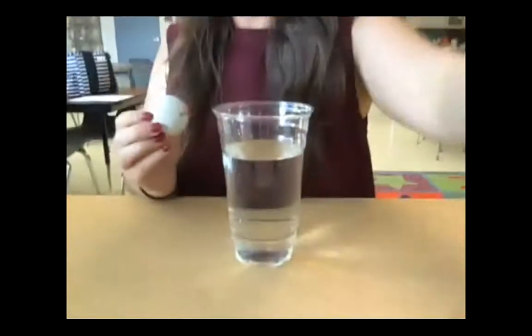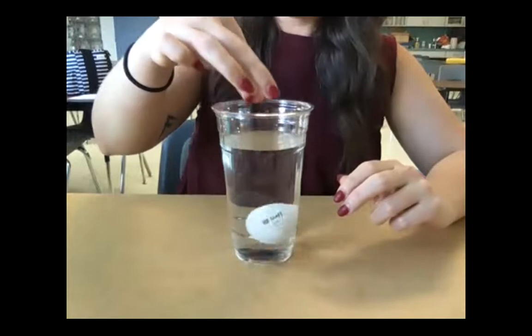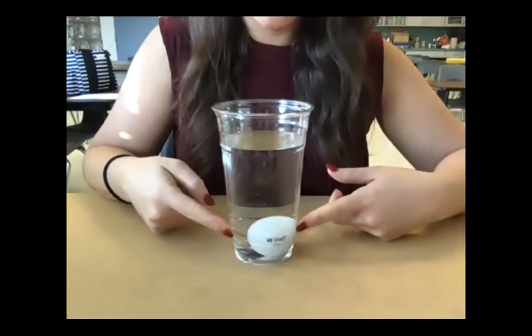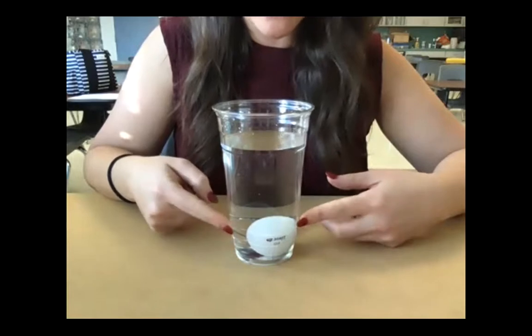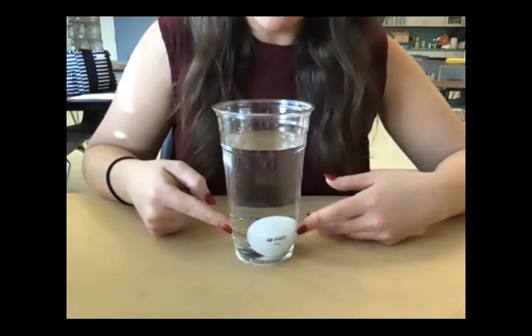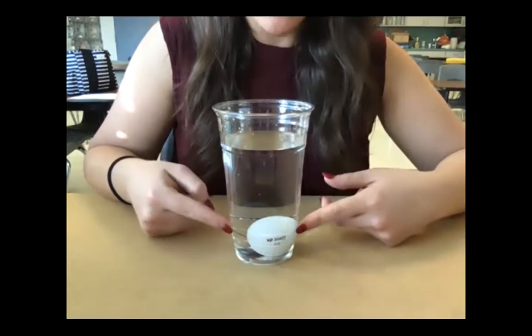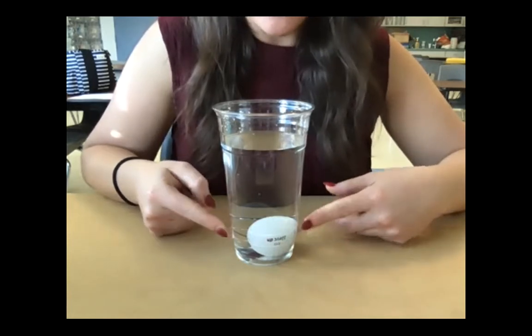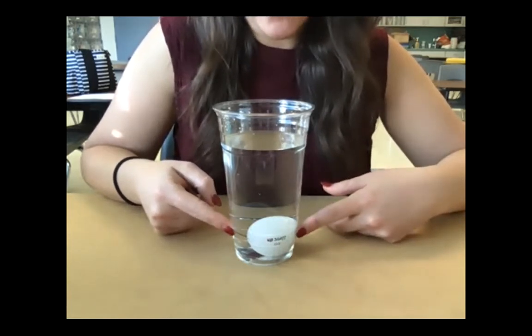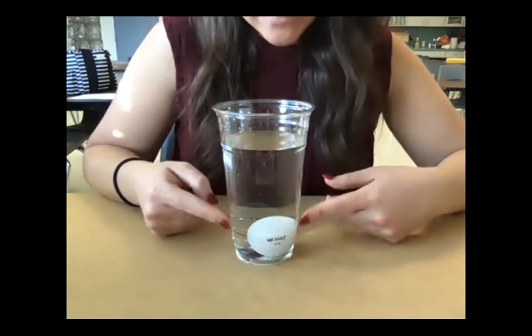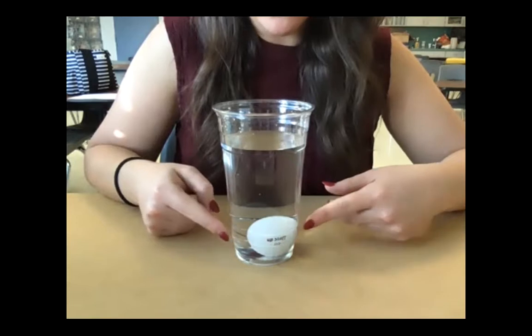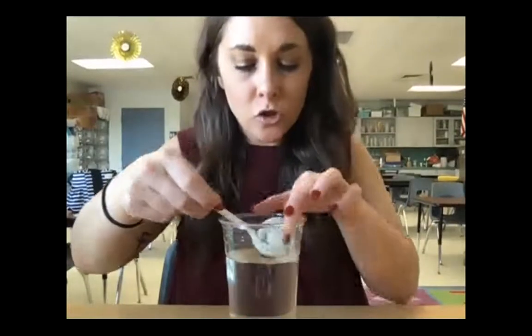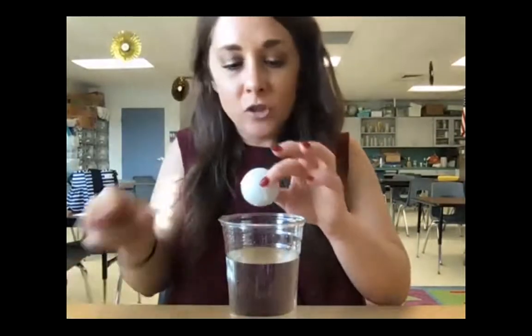When I put this golf ball into this cup of water, the golf ball sinks to the bottom of the cup of water. So what this means is that the golf ball is more dense than the water. Density has to do with how much space something takes up and how much mass it has, or how heavy it is. Okay, so since the golf ball sank in the water, I know the golf ball is more dense than the water.